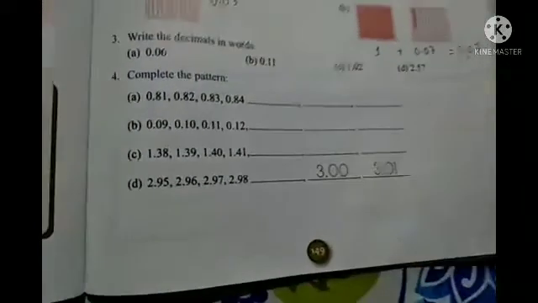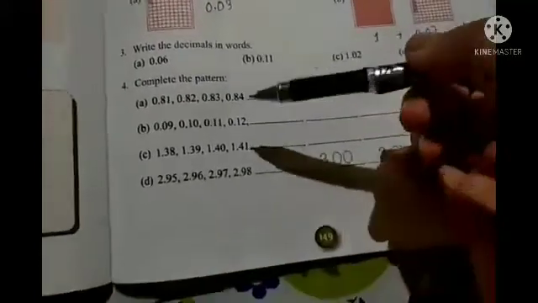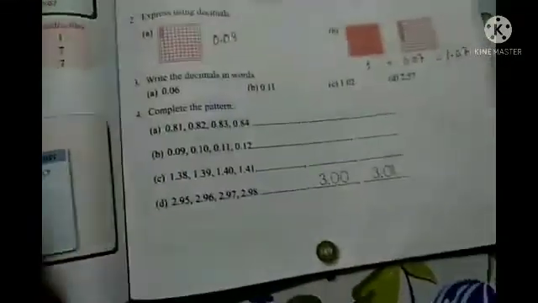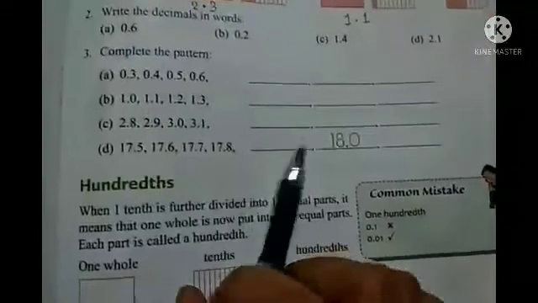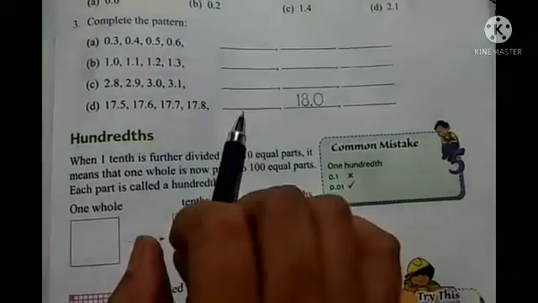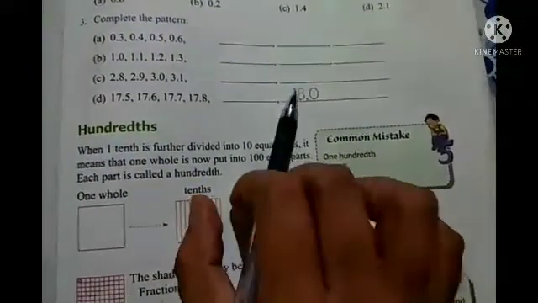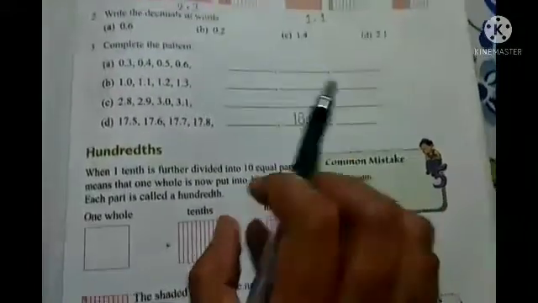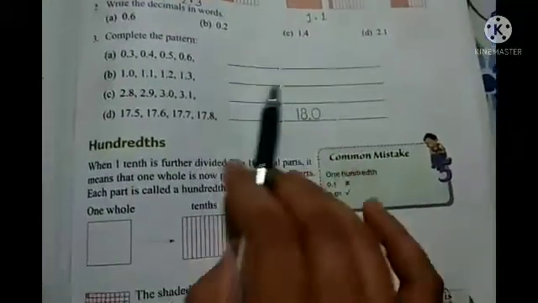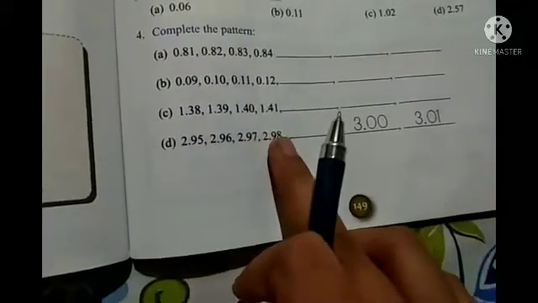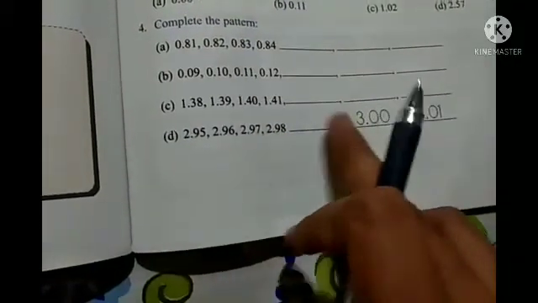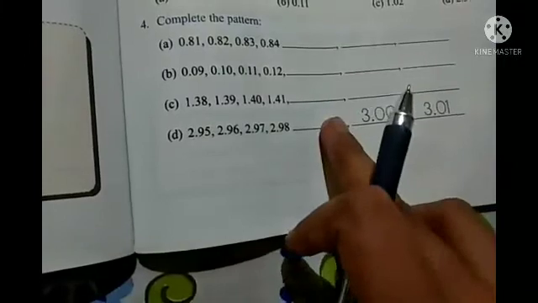So students, in the last video I told you that I will show you this here. You see 17.8, 17.9, and it will not be 17.10, okay students, because here we are counting tenths, right? Similarly here also you see 2.98, 98 hundredths, 2.99, 99 hundredths, then 100 hundredths will become, so 100 hundredths means what? 1.